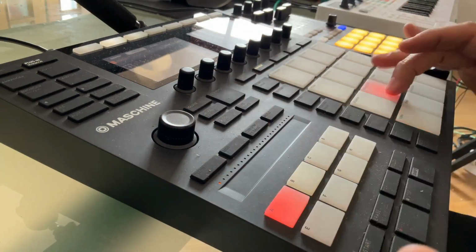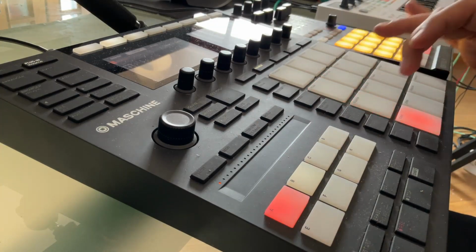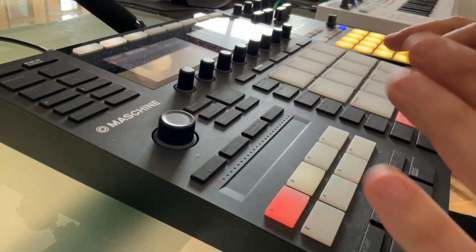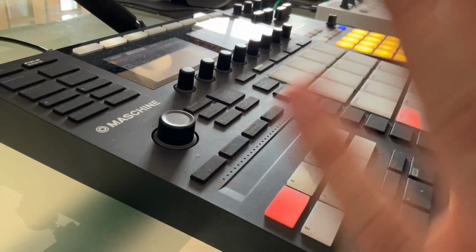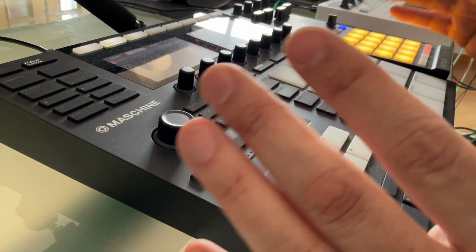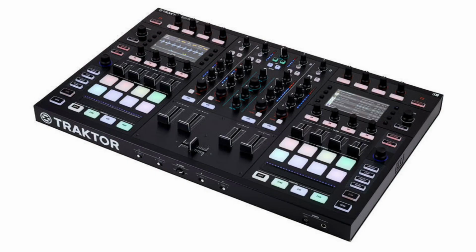The response of the buttons is really quick, and the way of interacting with the software is really fast. It's the same as when you work with Traktor: you move the faders and knobs and press the buttons, and the response is in real time. Here in Machine, they have done a very good job.